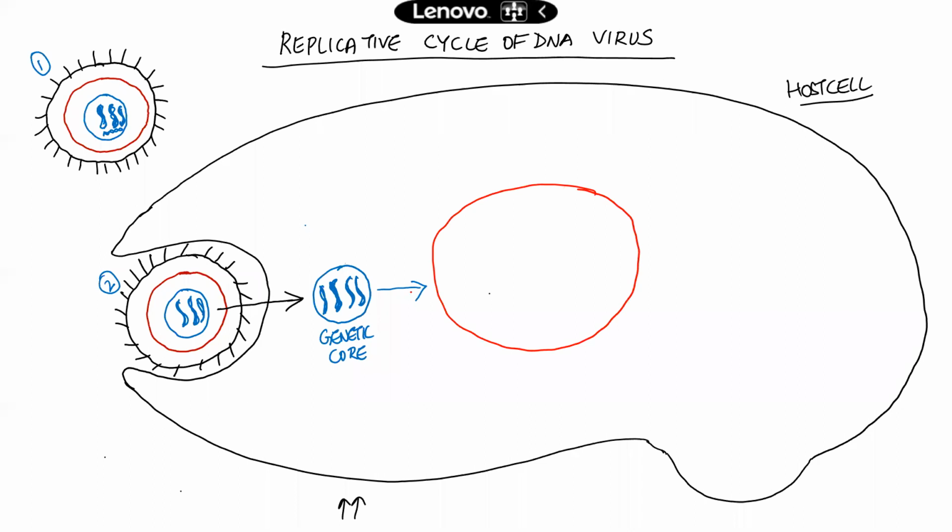Now once inside, this particular genetic material, let me draw it over here, right, is acted upon by the host cell's RNA polymerase. Right. Now this host cell RNA polymerase causes the transcription and translation process and converts it into the viral mRNA.